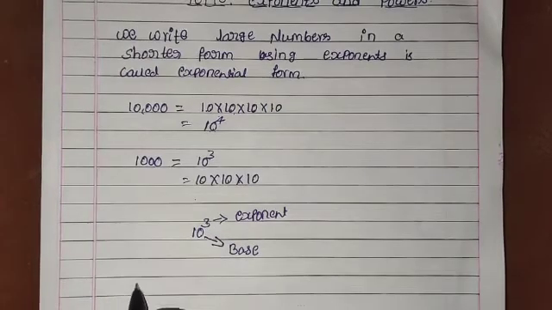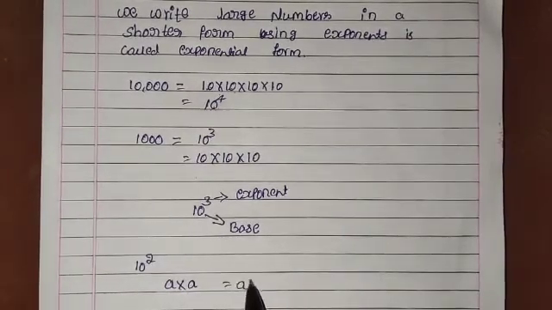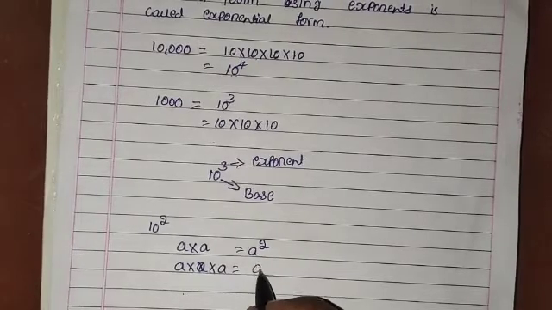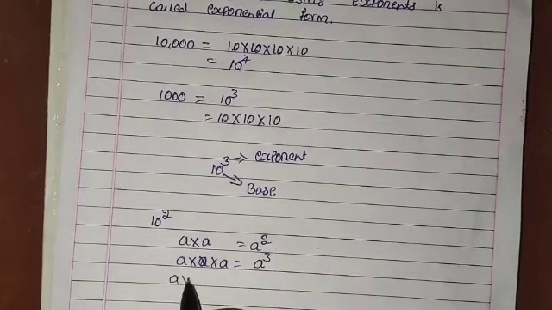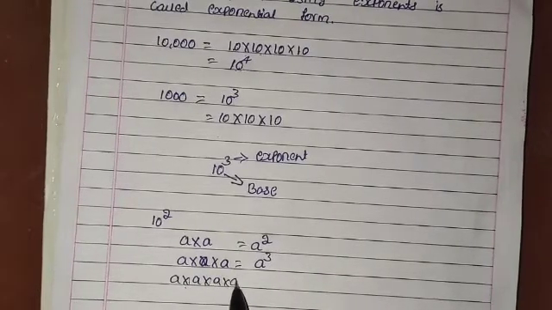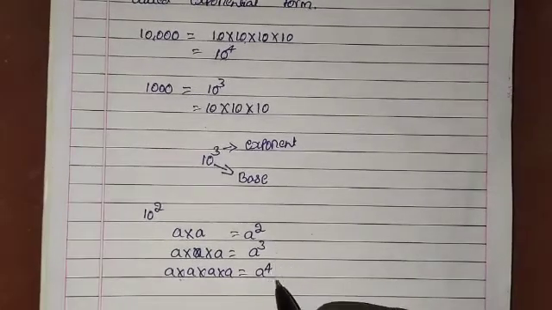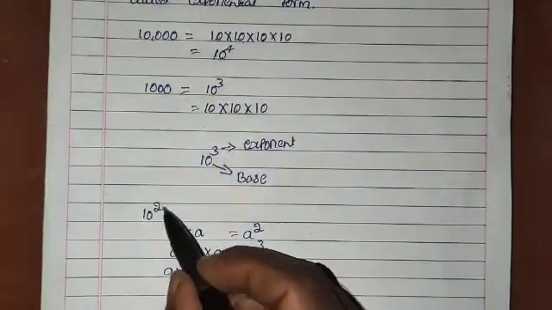If it's a square, 10 to the power of 2, we can also pronounce it as 10 square. If a is multiplied 2 times, we call it a to the power of 2 or a square. If a is multiplied 3 times, a into a into a, we call it a to the power of 3. If a is multiplied 4 times, we call it a to the power of 4. So we pronounce exponential form like this: 10 to the power of 3, 10 to the power of 4, 10 to the power of 2, or 10 square.